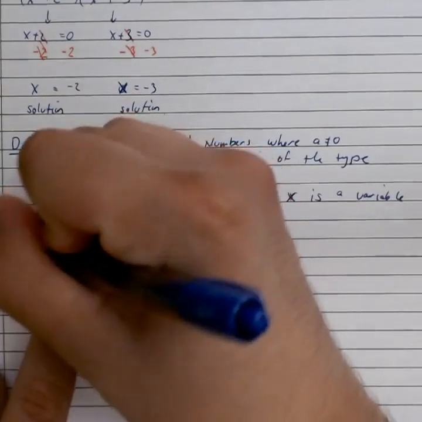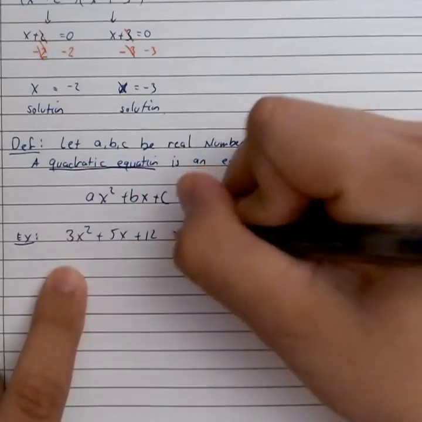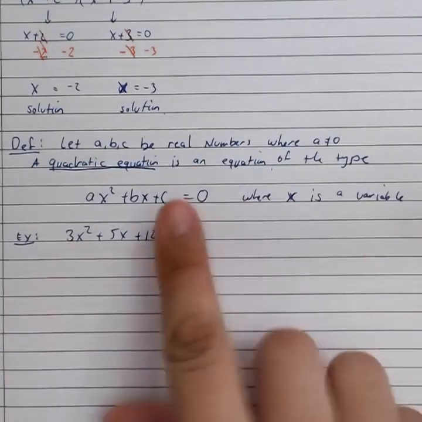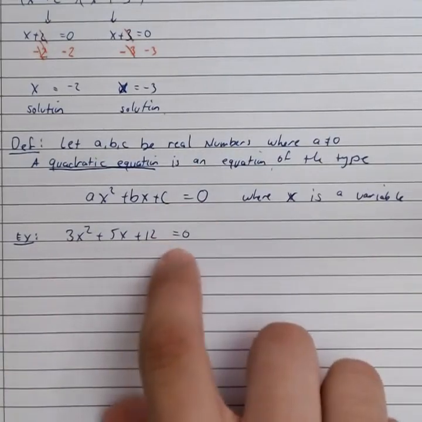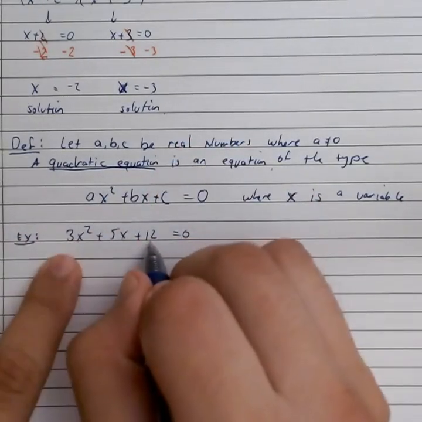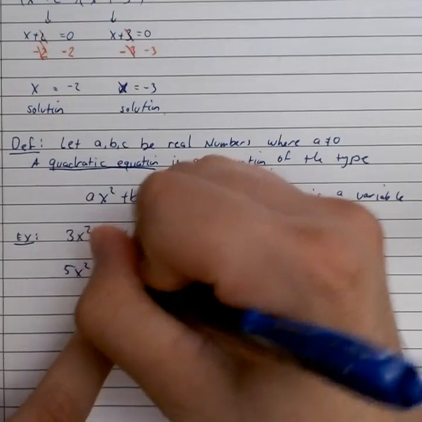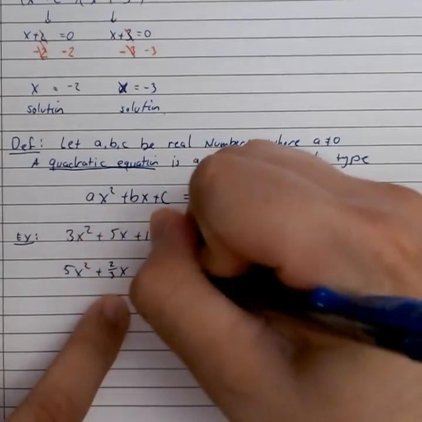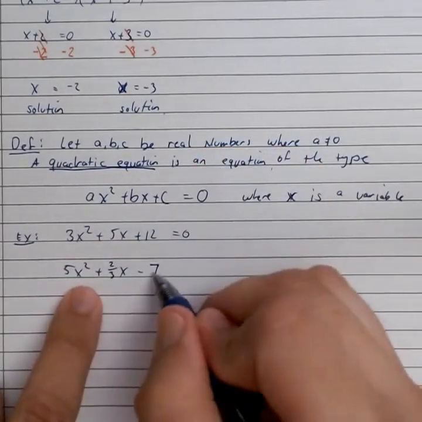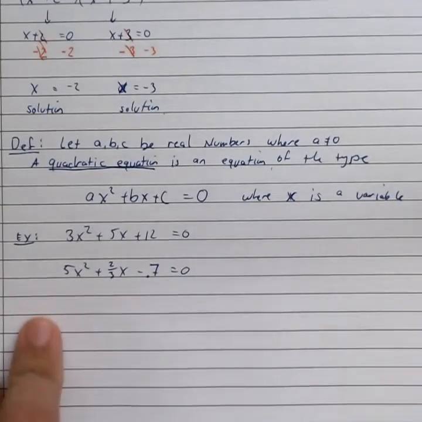So for example, 3x squared plus 5x plus 12 equals 0. One thing to note, this does need to equal something to be an equation. This is called an expression, but when it's equal to something, that's an equation. All right? Note these constants can be anything we like, as long as they're real numbers. So we could say 5x squared plus 2/3 x minus 7. All right? You can have them be positive or negative. You can have them be fractions or whole numbers. Or if we like, we can even have a decimal. We can say 0.7 is equal to 0. And that would also be a quadratic equation.